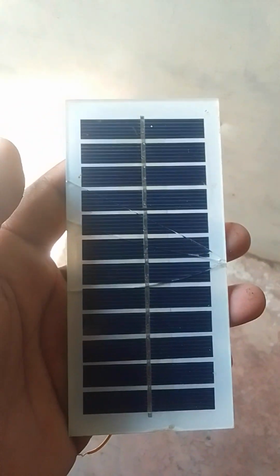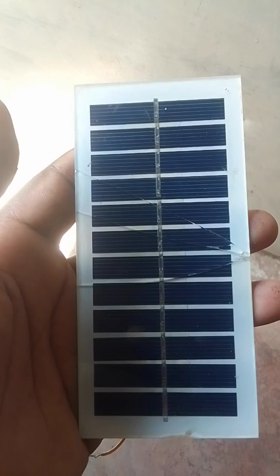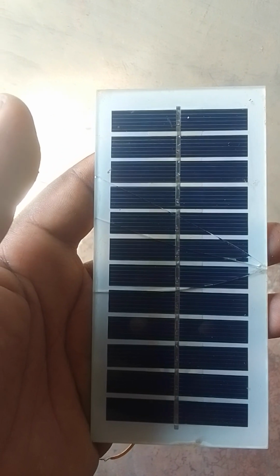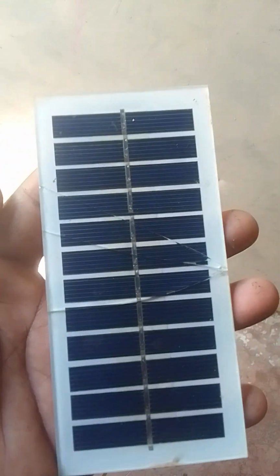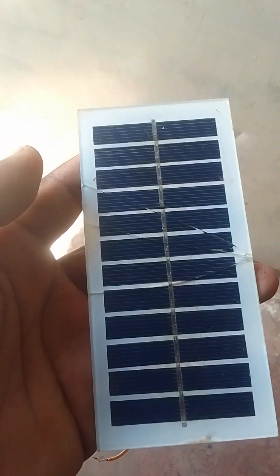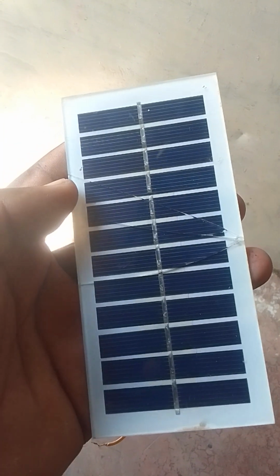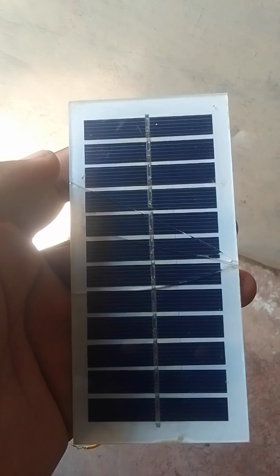When you connect solar panels in series, you increase the voltage and the power, the wattage, remains the same. When you are installing this solar panel, make sure it's in parallel to the ground.